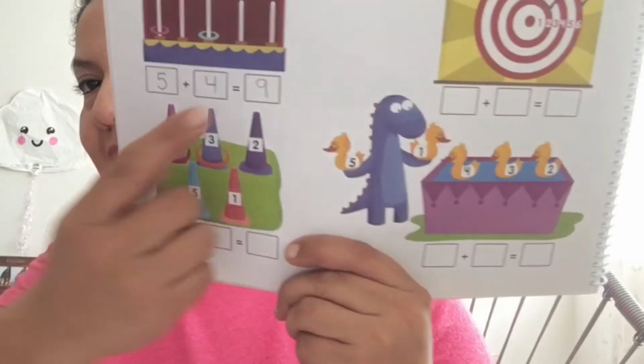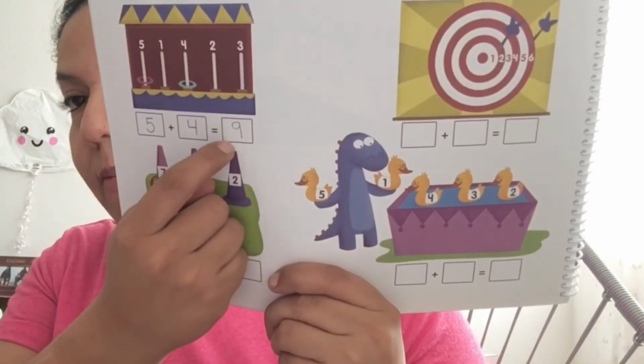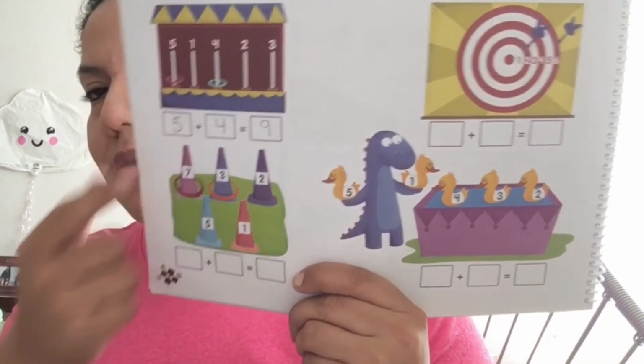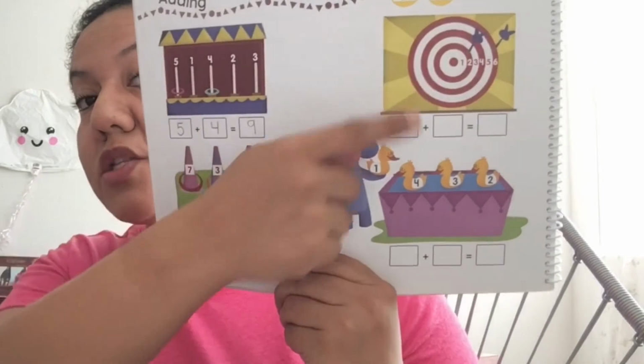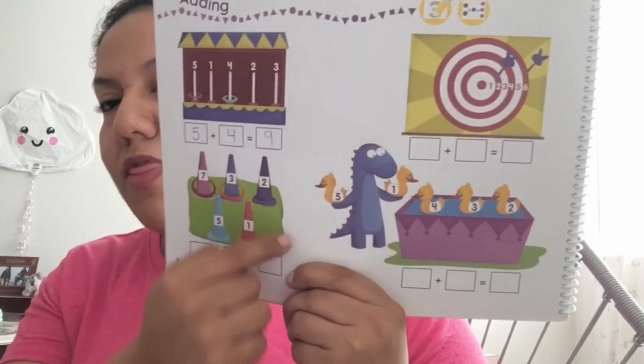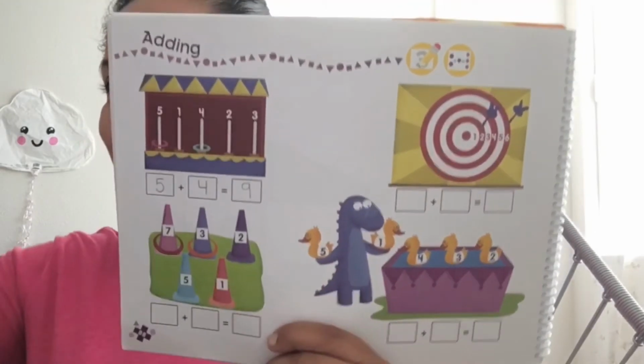And we're going to write the number 9 in the box to help the dinosaur remember that he scored 9 points on the ring toss. Now it's your turn to help him remember how many points he scored on the rest of the games.